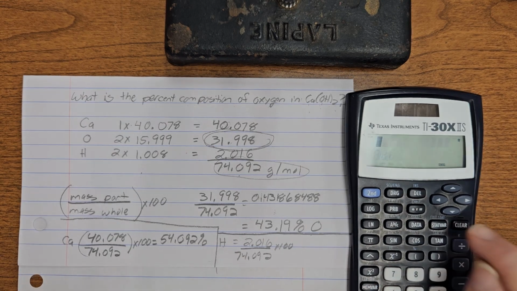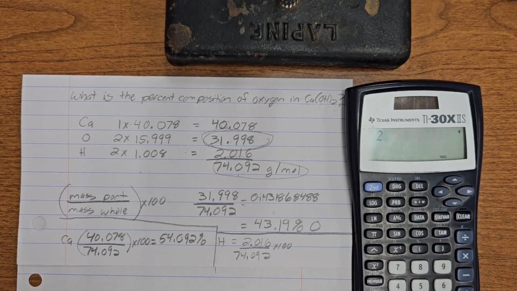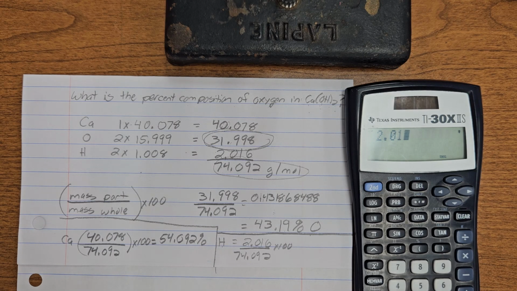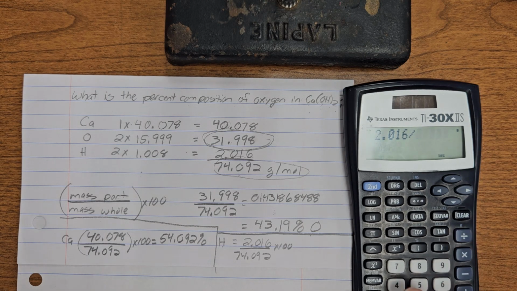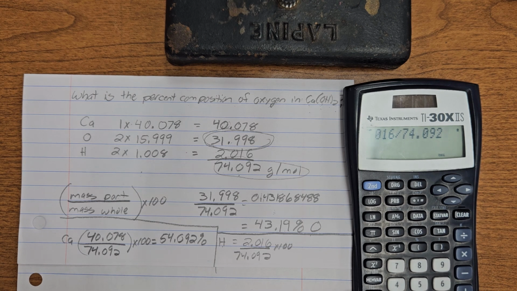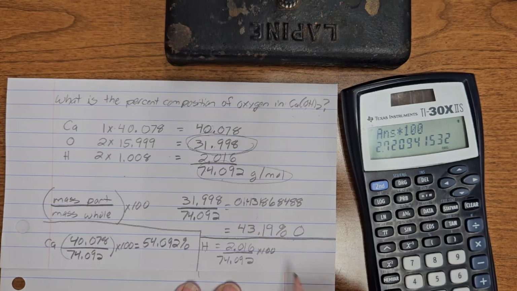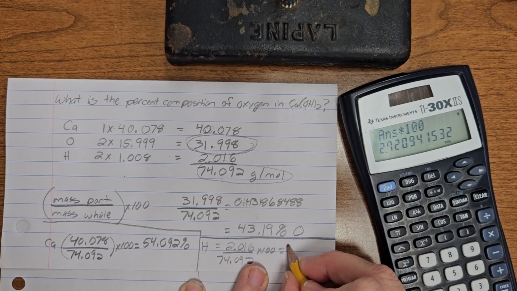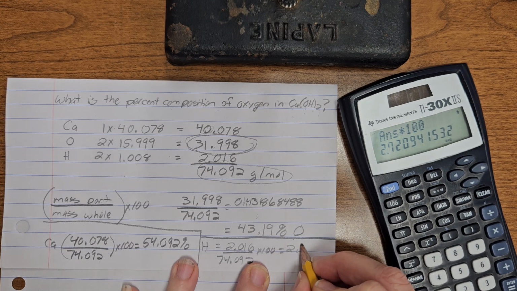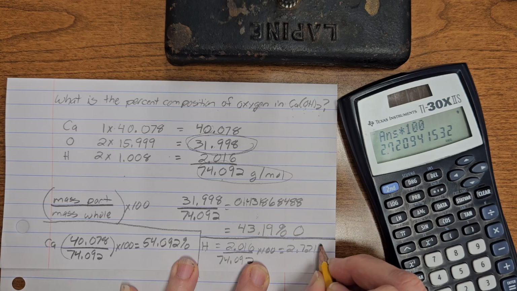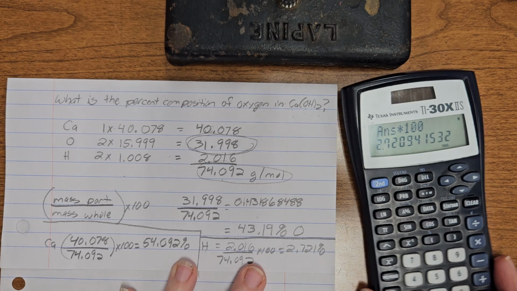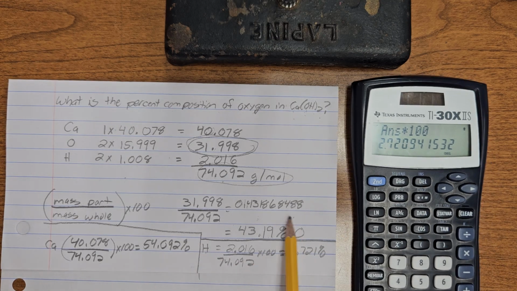So I'm going to get my calculator. 2.016 divided by 74.092 equals, times 100. And it turns out that hydrogen is 2.721% of the whole. So that's 3 different percent composition problems.